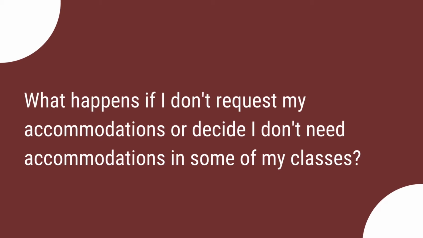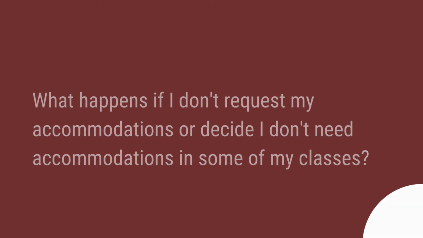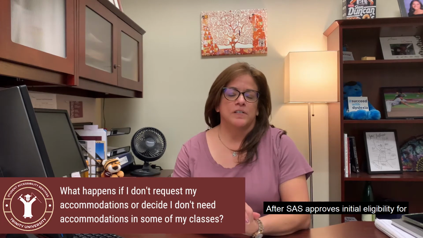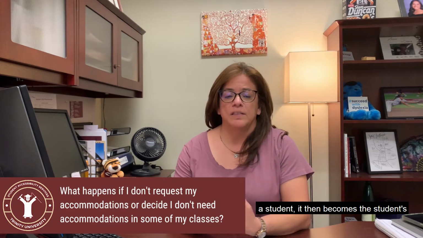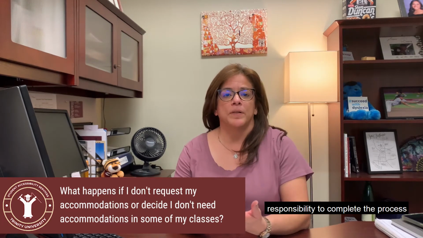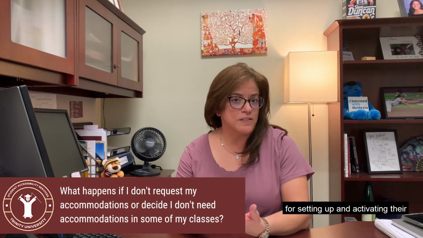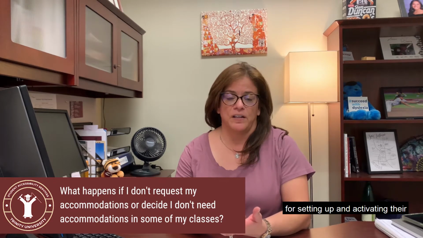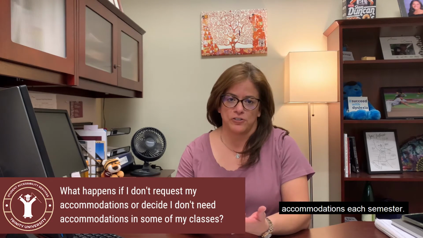What happens if I don't request my accommodations or decide I don't need accommodations in some of my classes? After SAS approves initial eligibility for a student, it then becomes the student's responsibility to complete the process for setting up and activating their accommodations each semester.